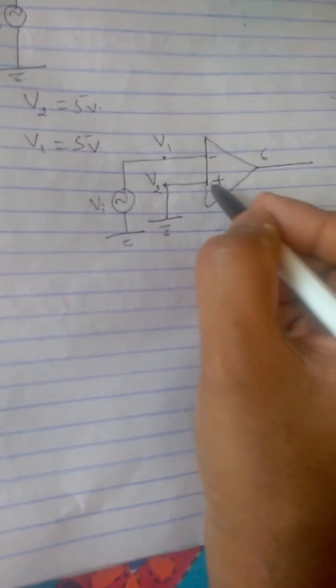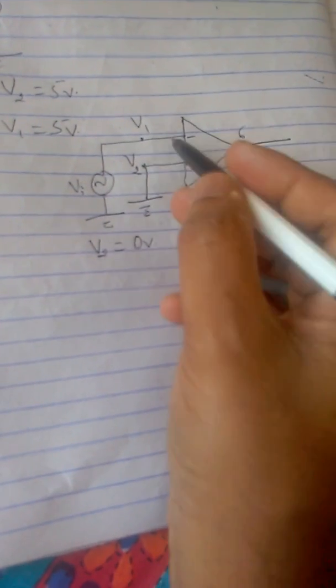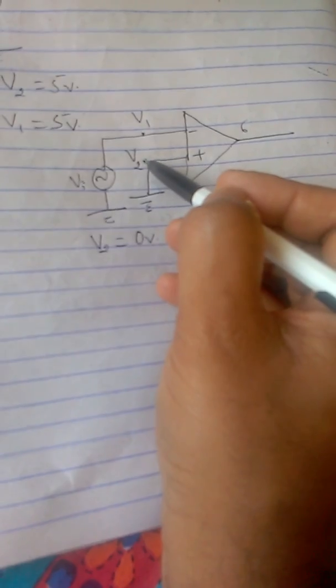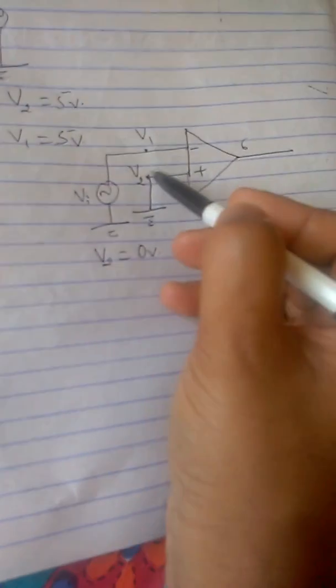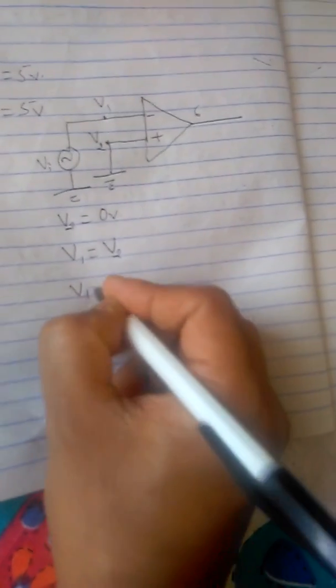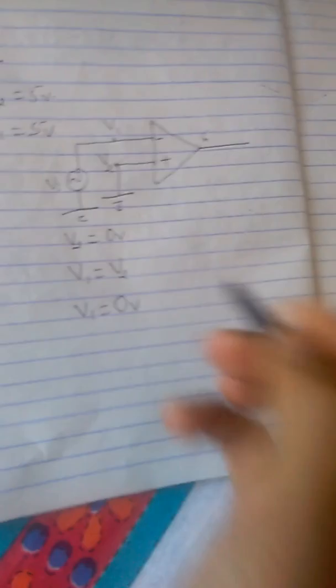Since we have grounded the non-inverting terminal, V2 equal to 0 volt because it is grounded here. And what our virtual ground concept tells is, whatever voltage we get at V2, the same voltage will appear at the other terminal V1 also. That is our virtual ground concept, V1 equal to V2. So at V1 also I am supposed to get the same 0 volt.